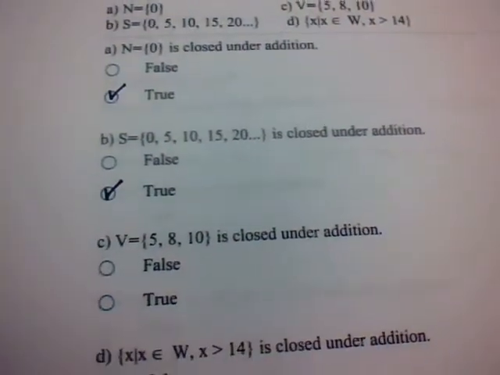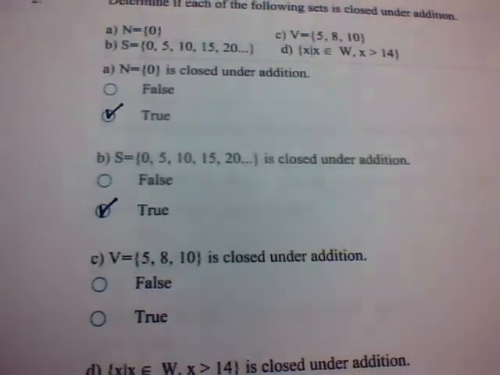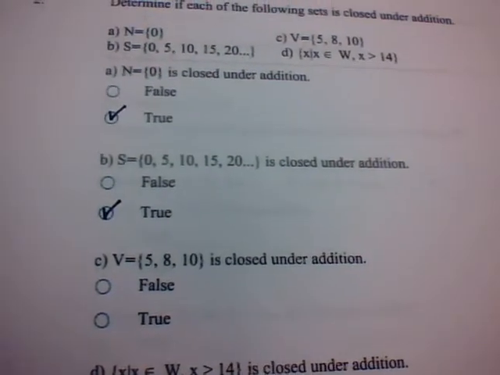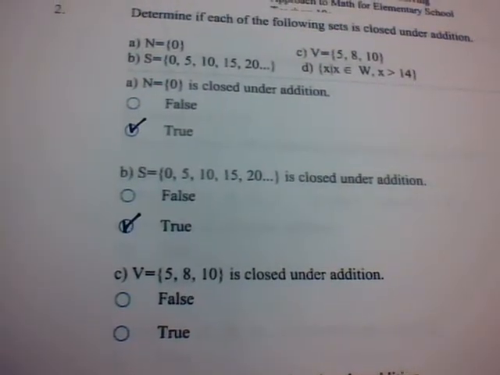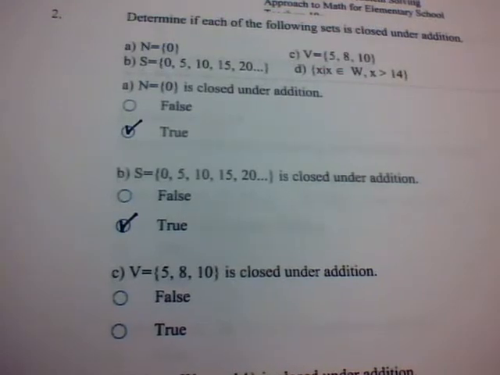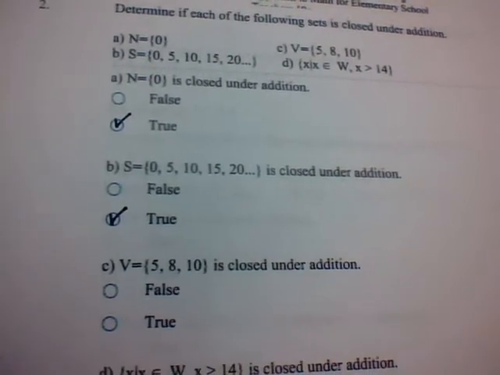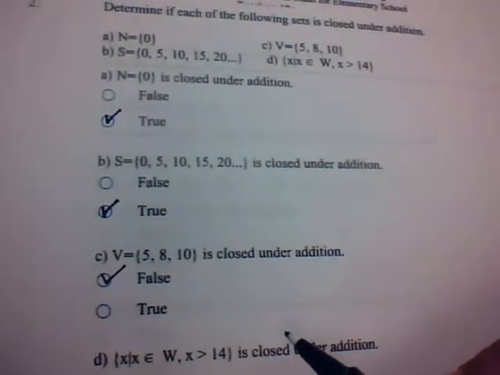All right, part C, where we got V, which is the set {5, 8, 10}. Is that closed under addition? Well, let's say if I add 5 plus 8, I'm going to get 13. 13 is not an element in set V. So in this case here, that would be false.